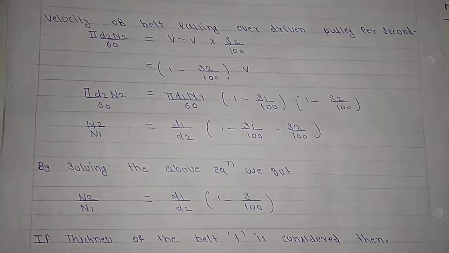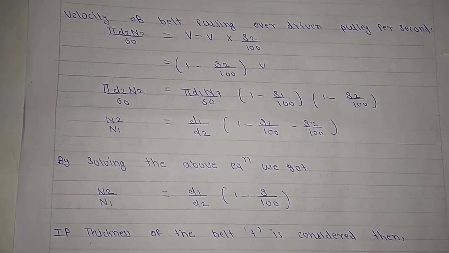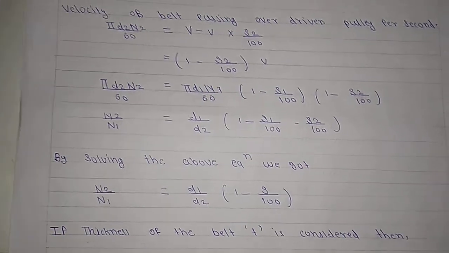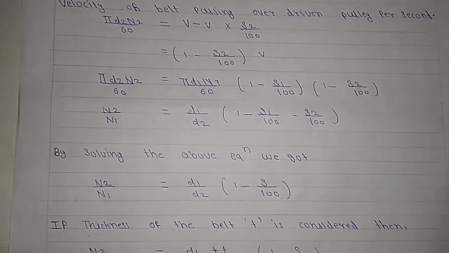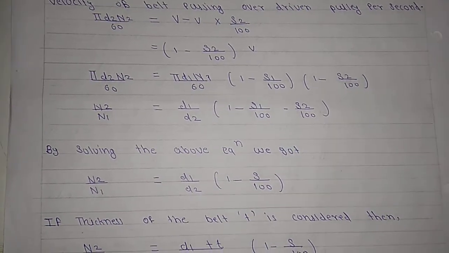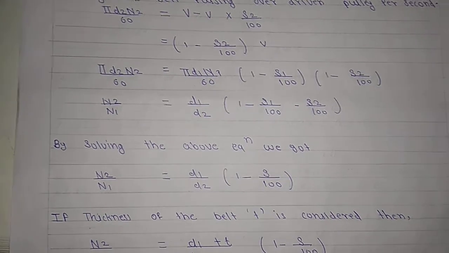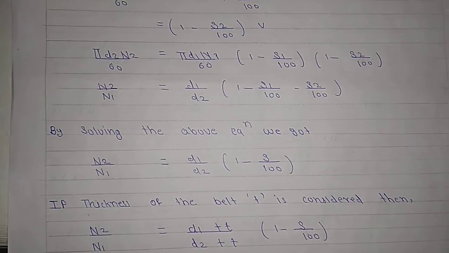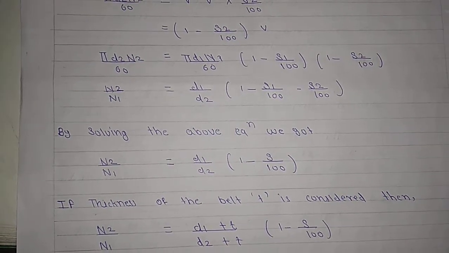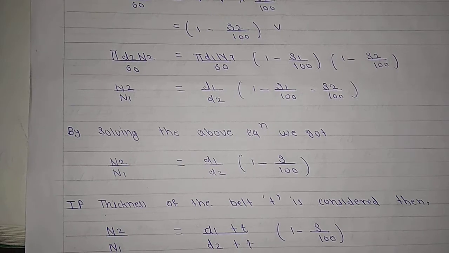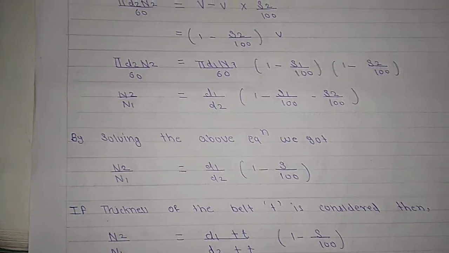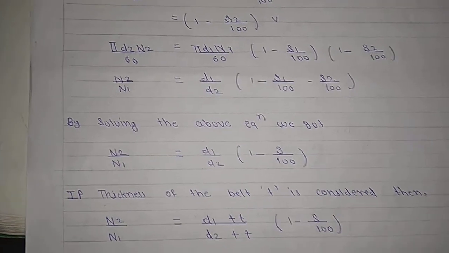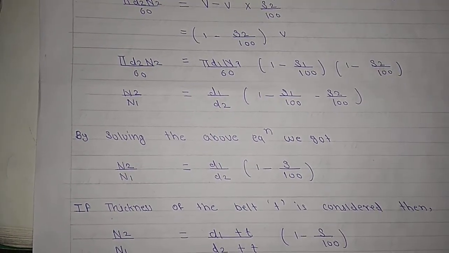In slip of belt, power transmission takes place from the driver to the belt to the follower. We know that power transmission by a belt drive takes place due to the frictional grip existing between the belt and the pulley mounted on the shaft. But sometimes this frictional grip becomes insufficient. Because of this, the driver may rotate without carrying the belt, or the belt may move without carrying the driving pulley. That is the phenomenon of slip of belt.